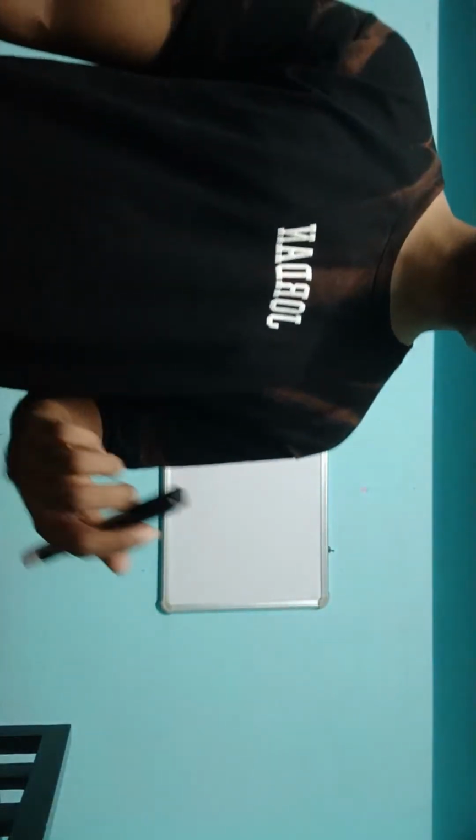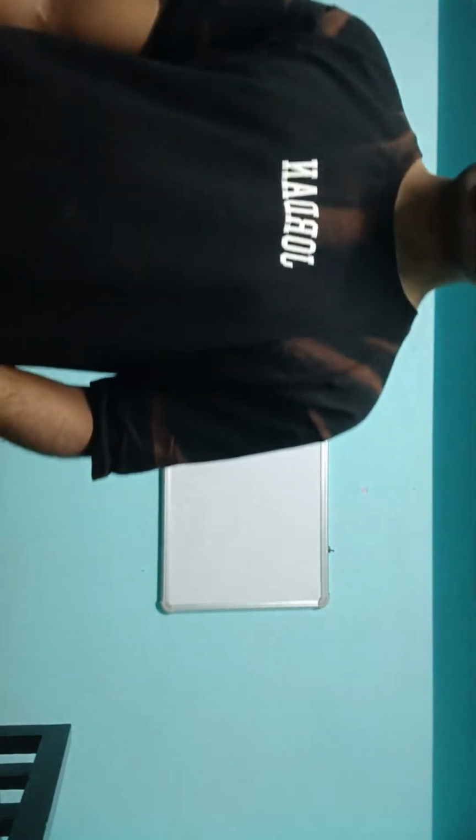So today we are going to learn about the digestive system. The digestive system is a system of the body which breaks down foods into forms that can be absorbed and used by the body cells. It also absorbs water, vitamins and minerals.